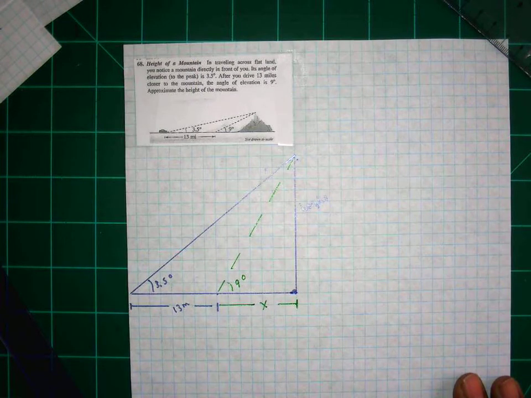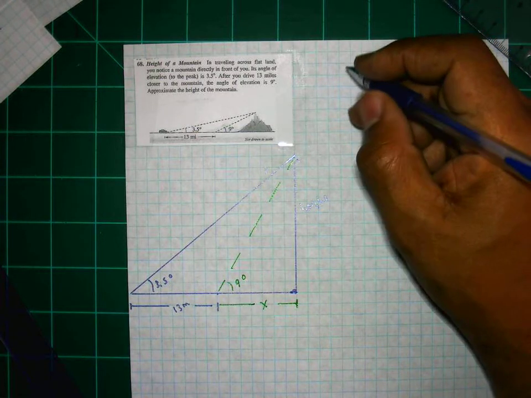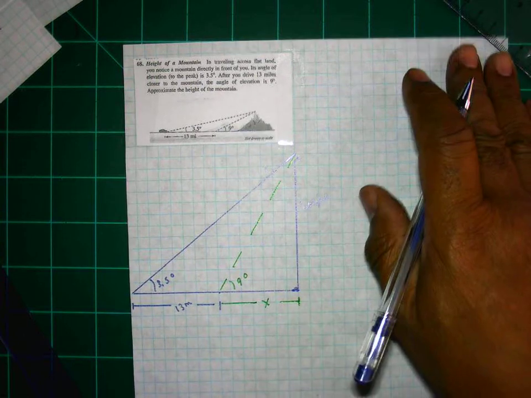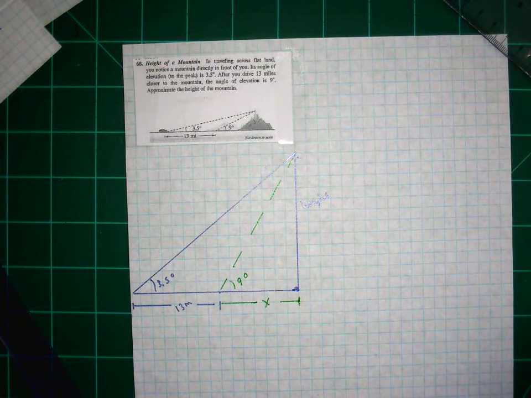Okay, so we're going to have to set up a couple of things here. The only thing we know is that we have two triangles here, so let's work with the blue one first.